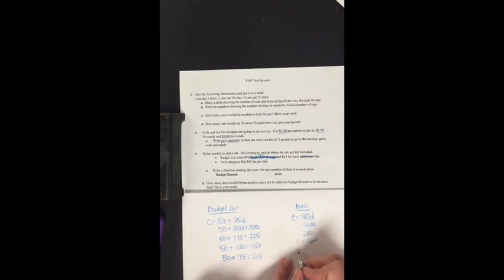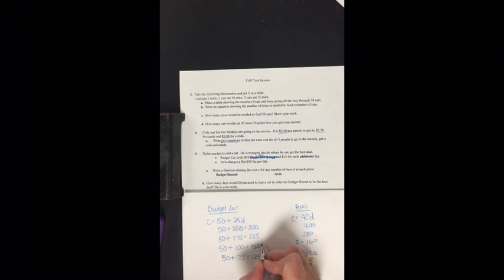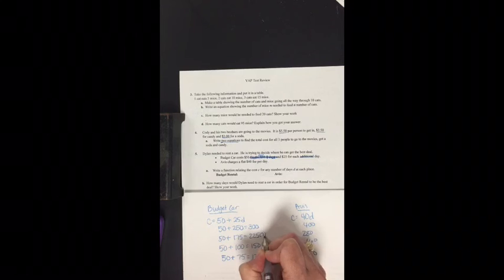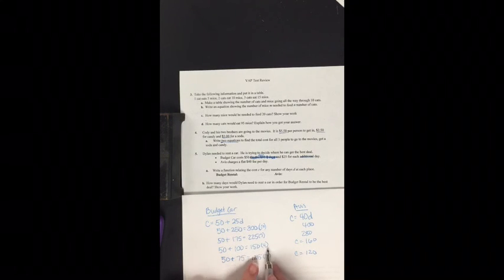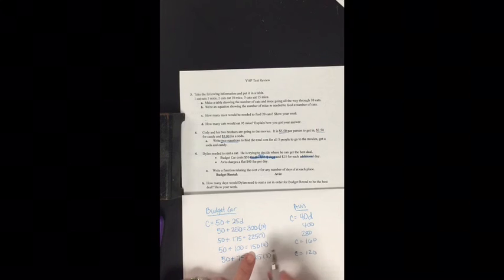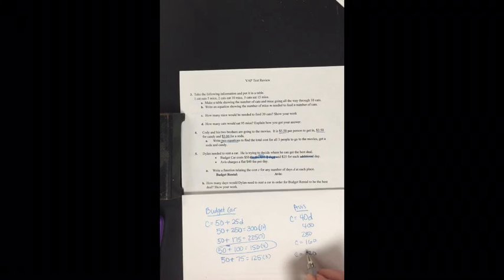And 3 here, the cost would be 120. Oh, look. This was 3. This was 4, 7, 10. So at 4, it was cheaper to go with budget, but at 3, it was cheaper to go with Avis.